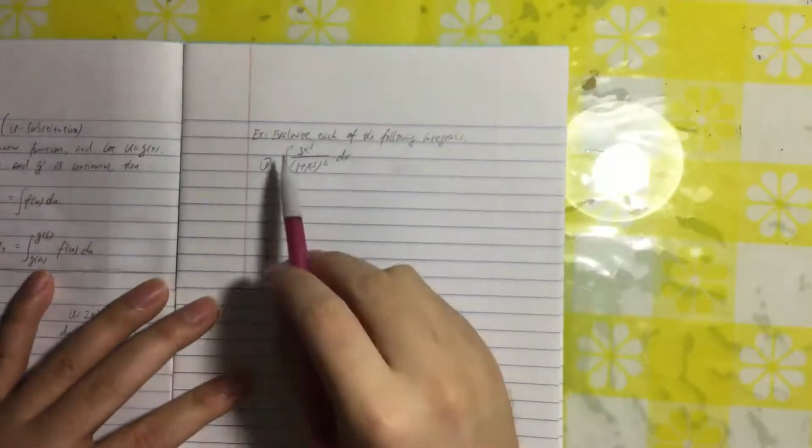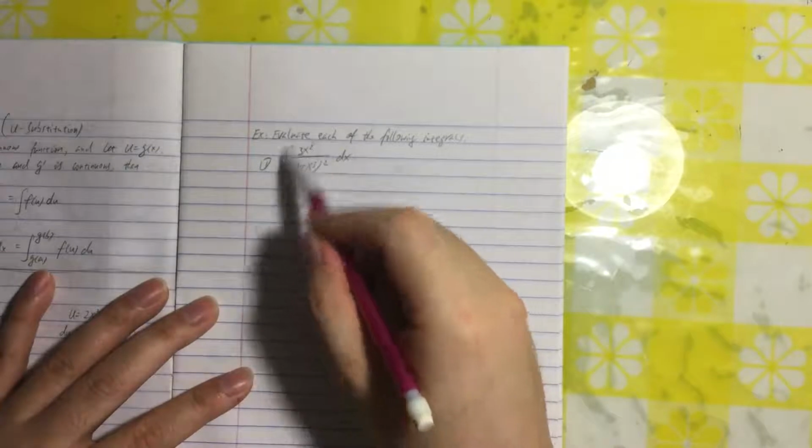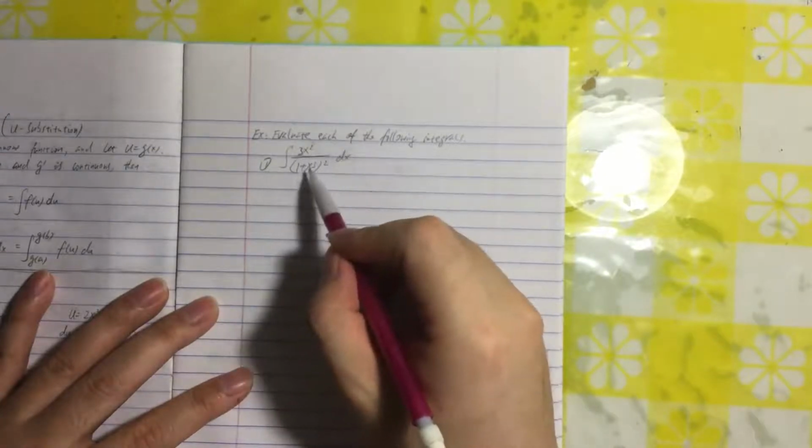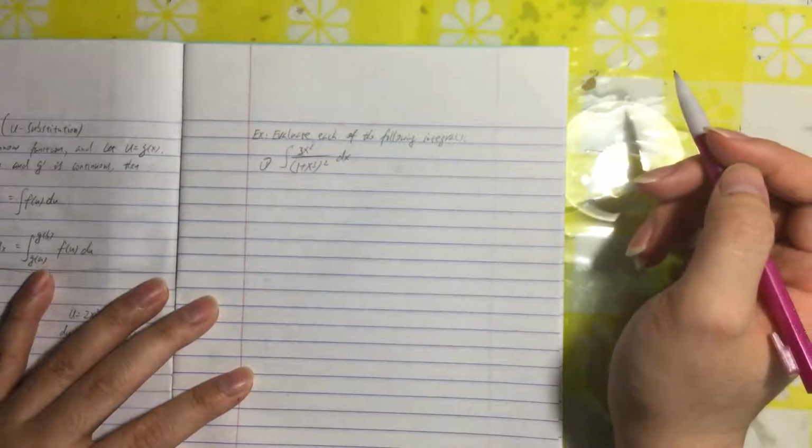Next, let's look at some examples. Evaluate each of the following integrals. First example, the integral of 3x squared over (1 plus x cubed) squared times dx. How can we solve this integral?